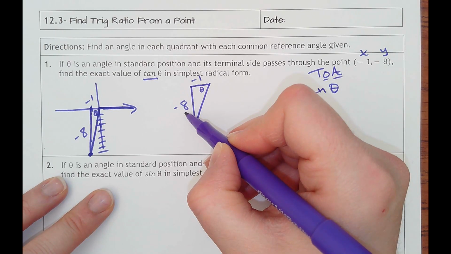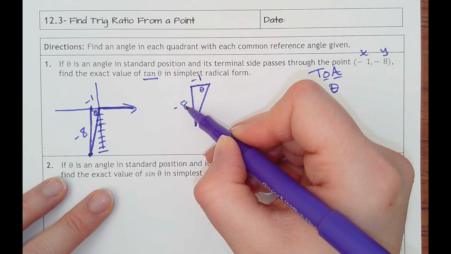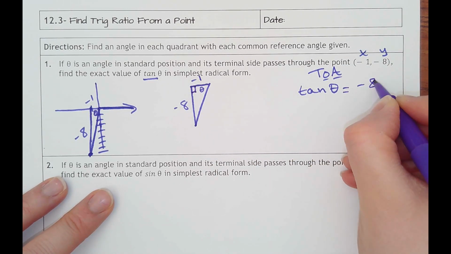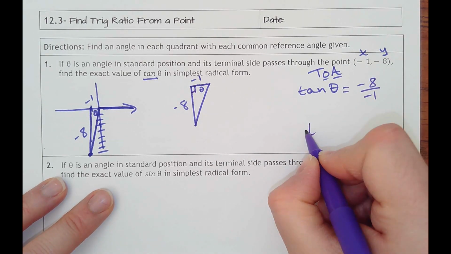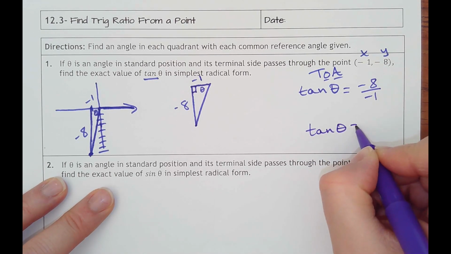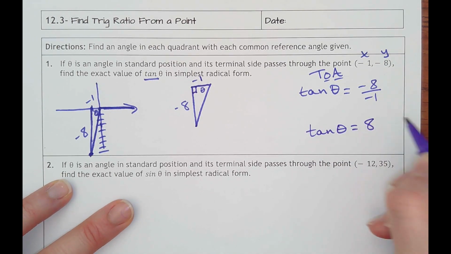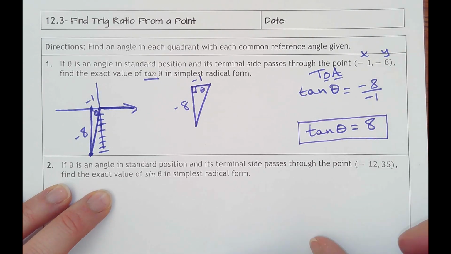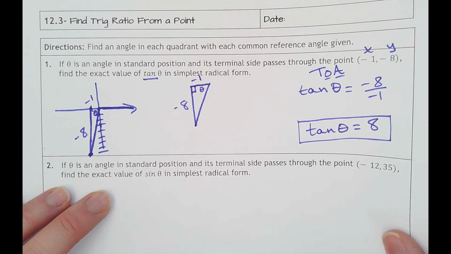Opposite would be the -8 side. We're going from this angle. -8. Adjacent would be -1. That simplifies to simply 8. So tangent of angle theta would be 8. That's an easy one because you don't have to find the hypotenuse.